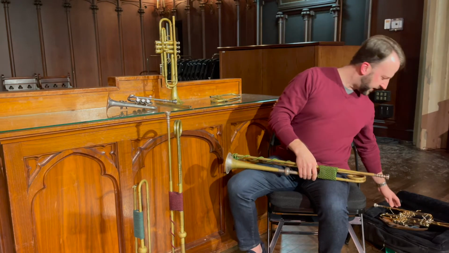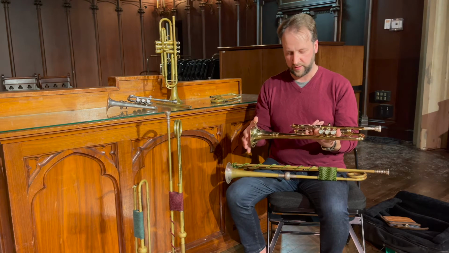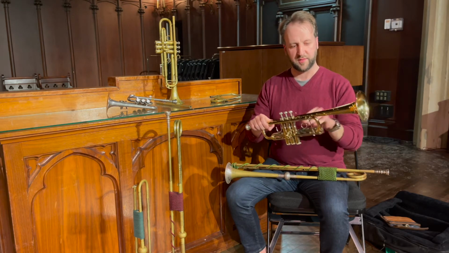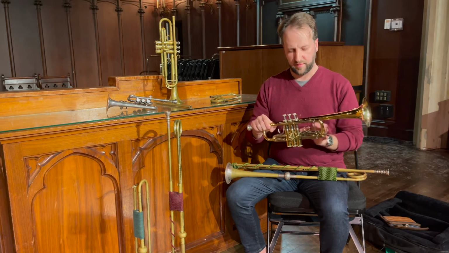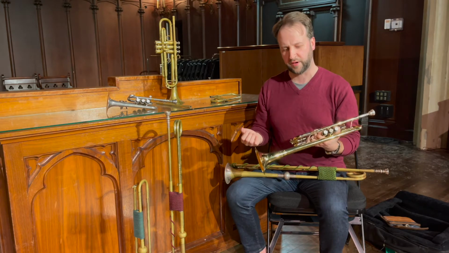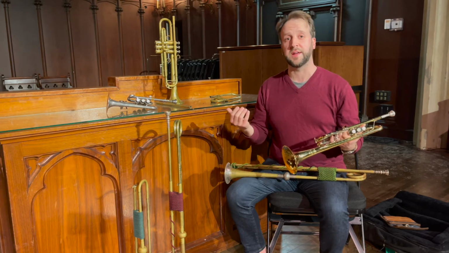So then to contrast that with what would be used in the modern orchestra now, this is a modern C trumpet, meaning it is in the key of C, but since it has valves, it is able to be fully chromatic. So this instrument is able to play in any key.